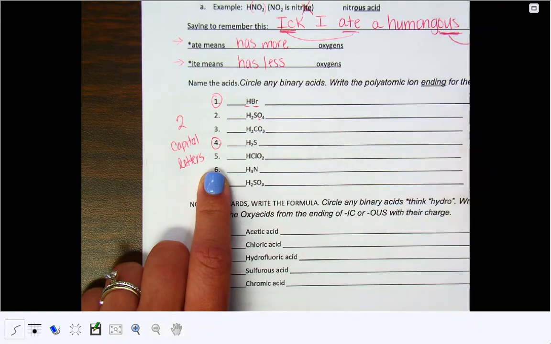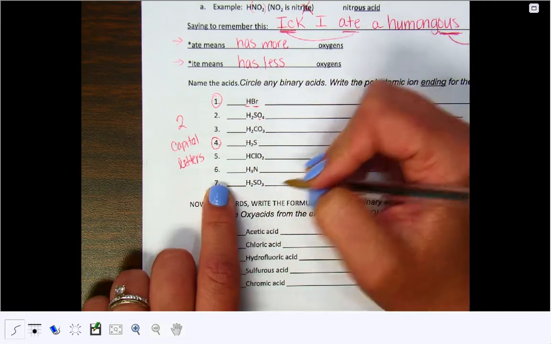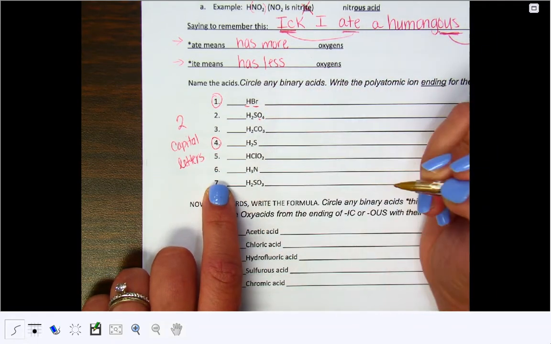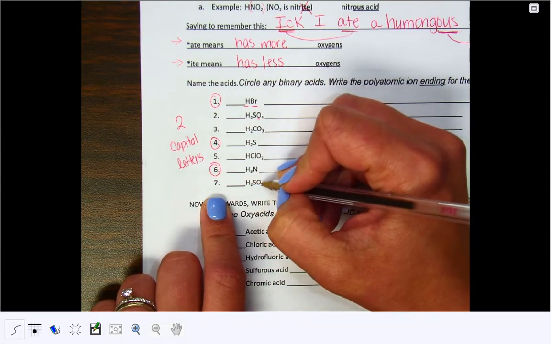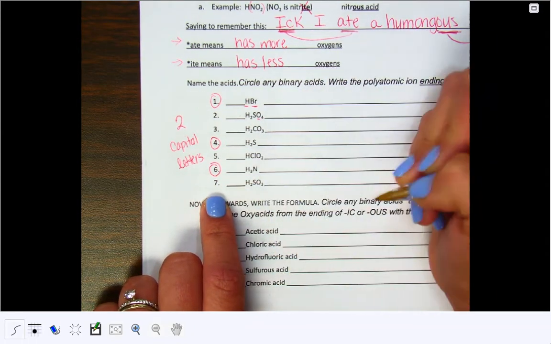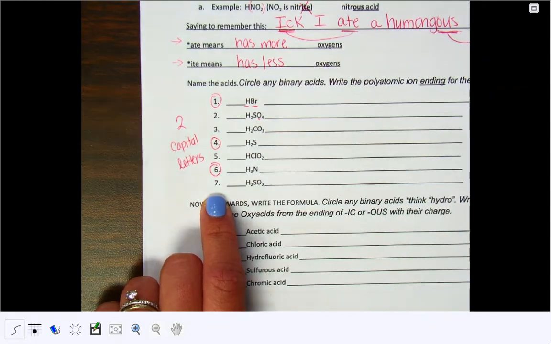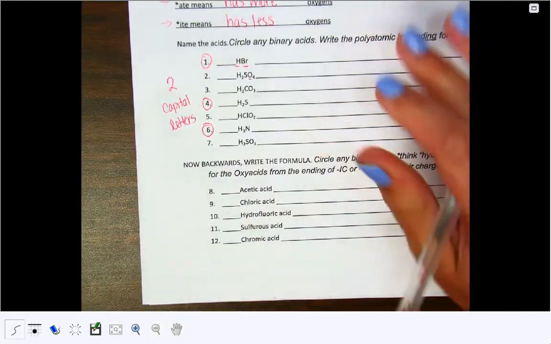HClO2. Oxy, leave it alone. H3N. Binary, let's circle it. H2SO3. Oxy, leave it alone. All right, good, perfect. So we figured out our binary acids, okay?